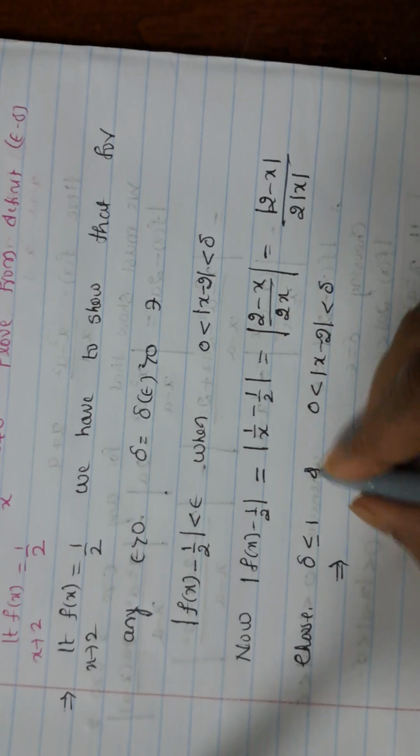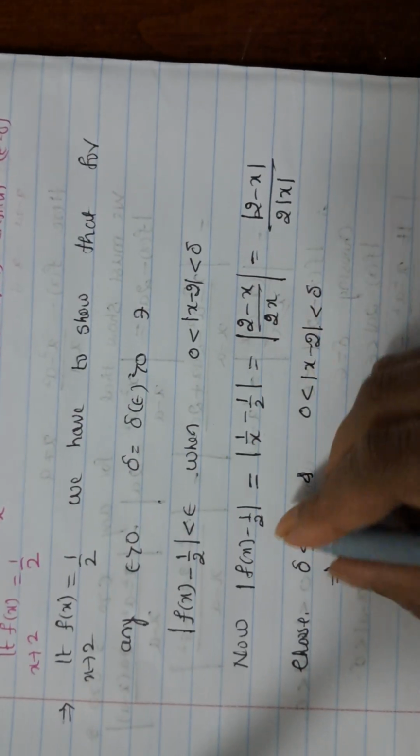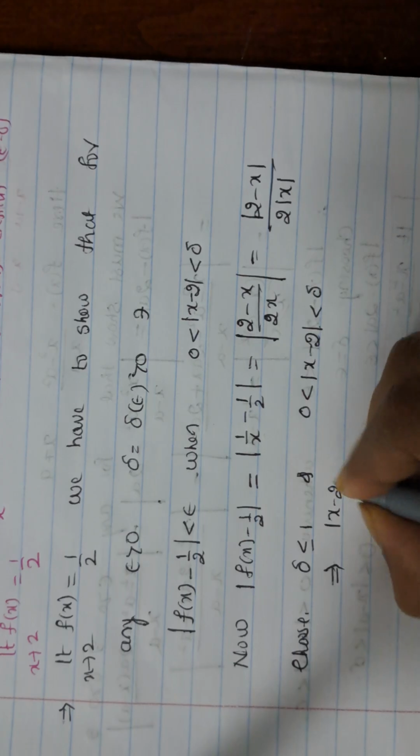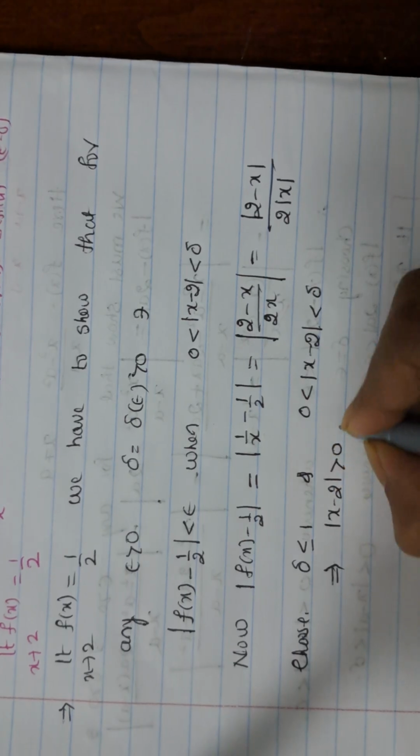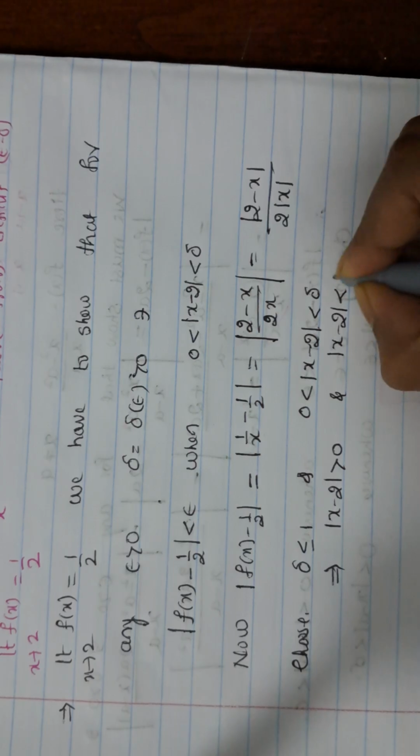Okay, so this implies that the modulus of x minus 2 is positive. So modulus of x minus 2 is greater than 0, and modulus of x minus 2 is less than 1.